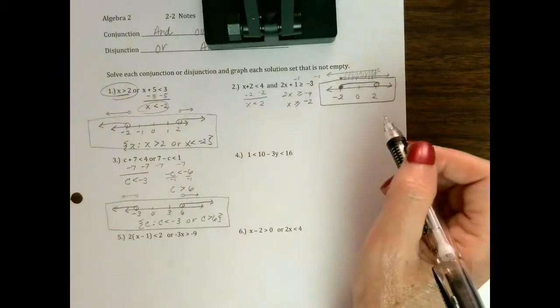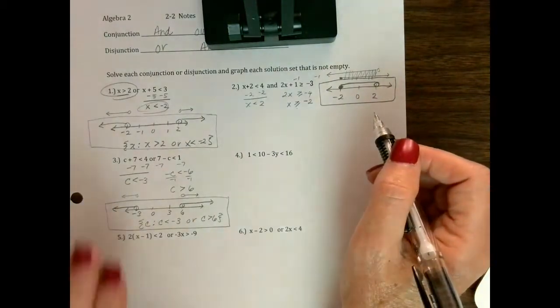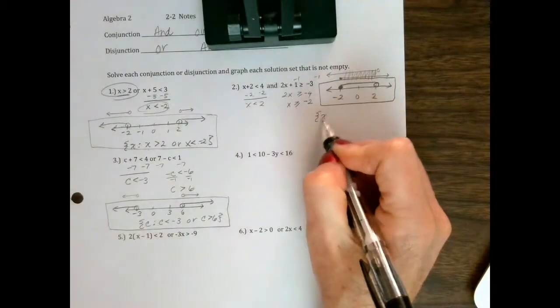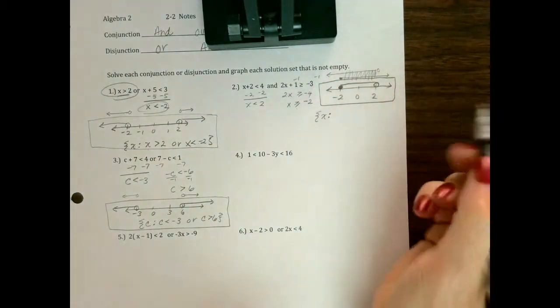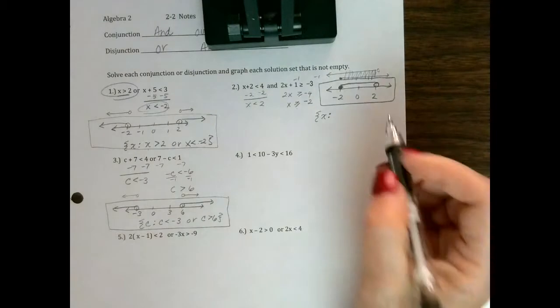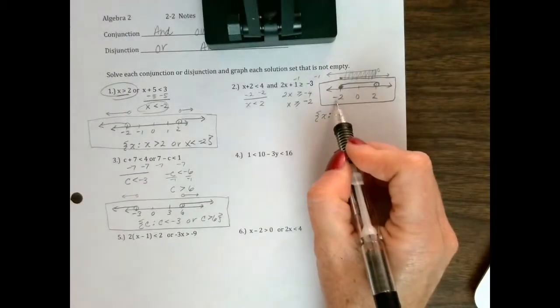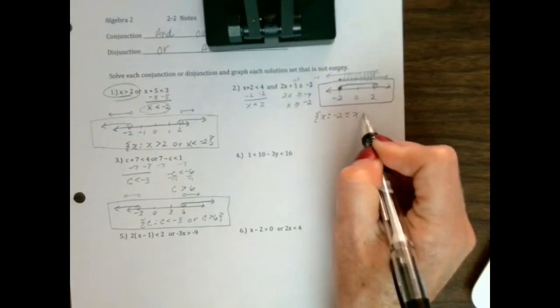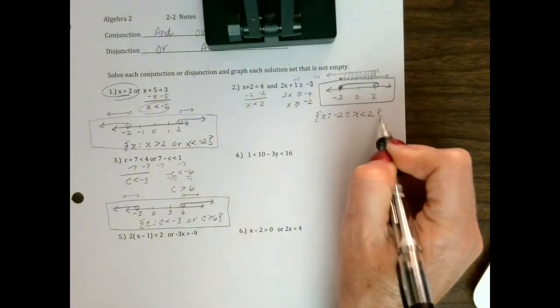OR statements, we still have the word OR in them. AND statements are written in a conjunction form, and basically what it says is that negative 2 is less than or equal to x is less than 2.